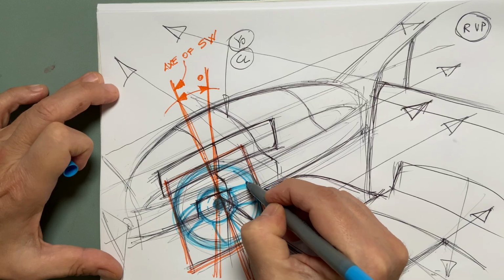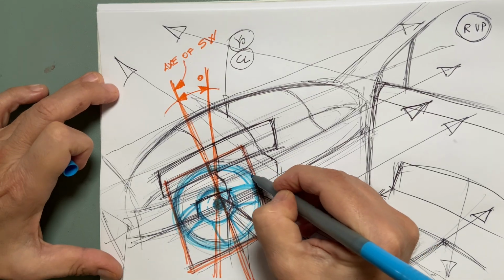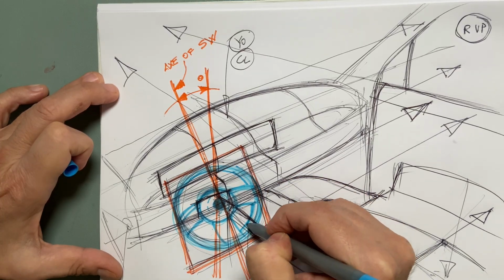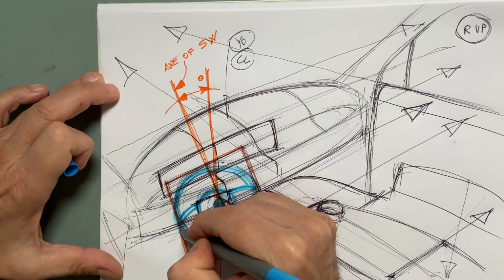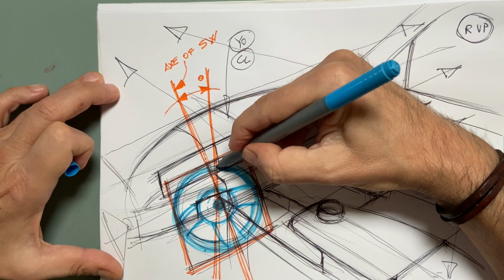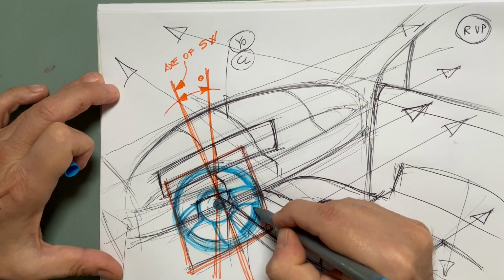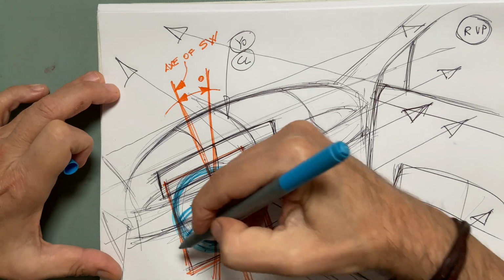And the steering wheel will be this one. Now I can put shadow here, and shadow here.